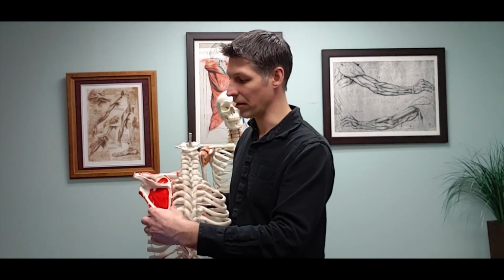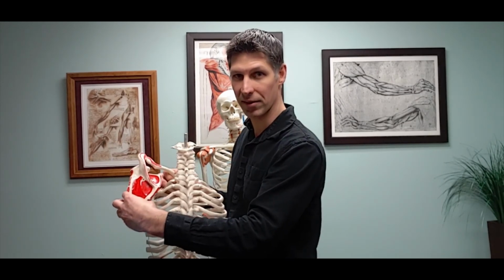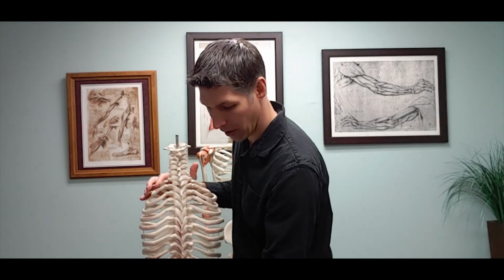But you can see this upward combination of motions and this downward combination of motions looks quite different than these textbook linear motions that we often see in books.